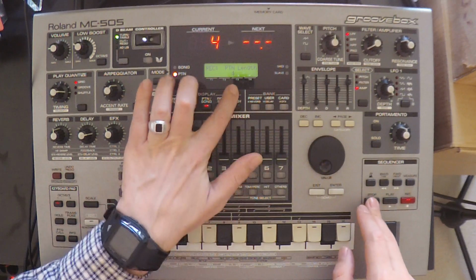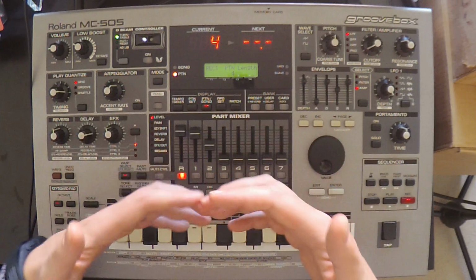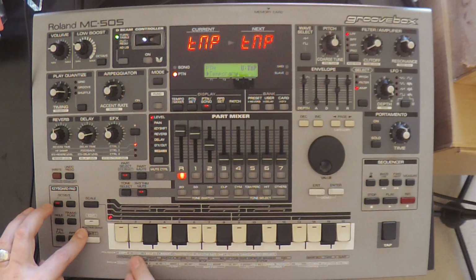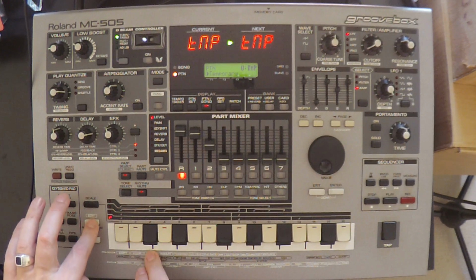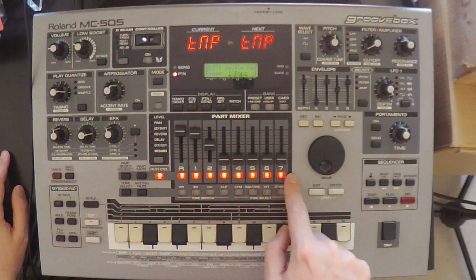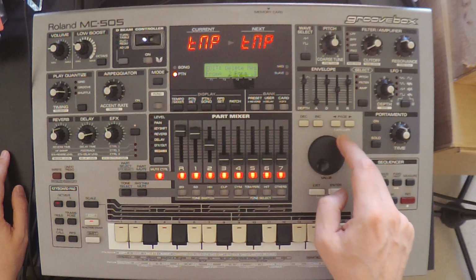So in order to get back to a length of only 1 bar now, I now have to use the delete command here. Hold down edit and press delete. And now for all my tracks, I can decide how much of these measures should be cleared.